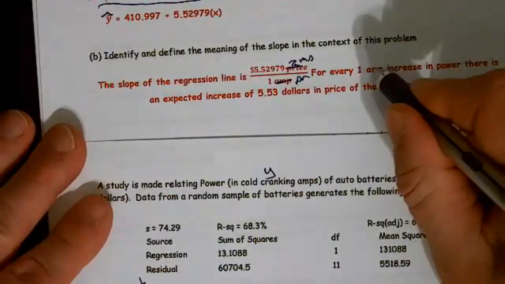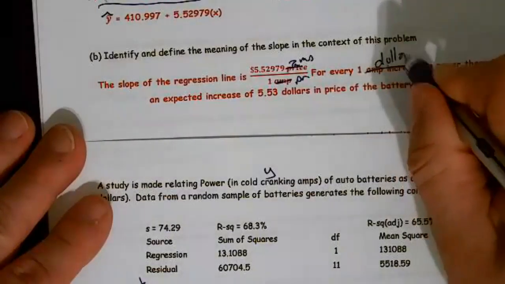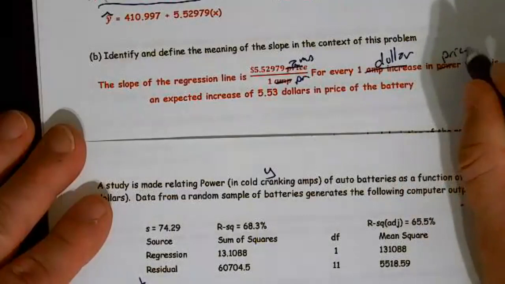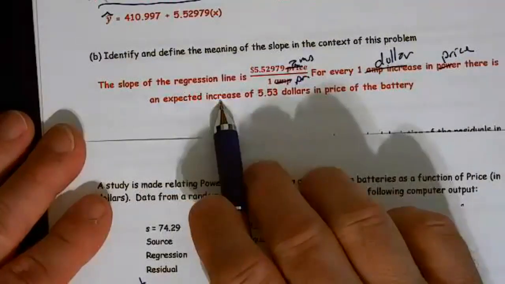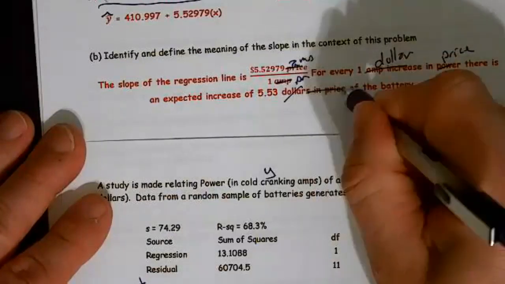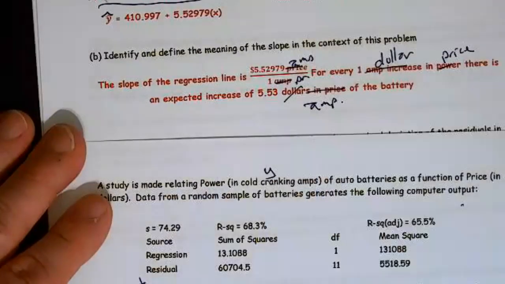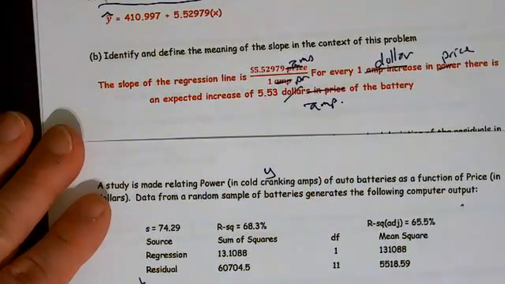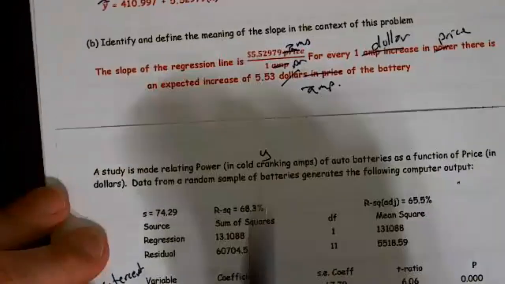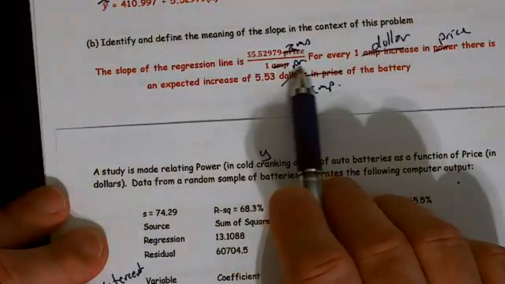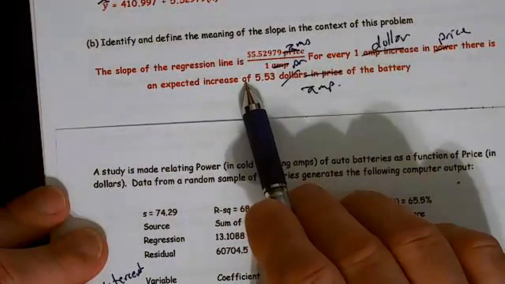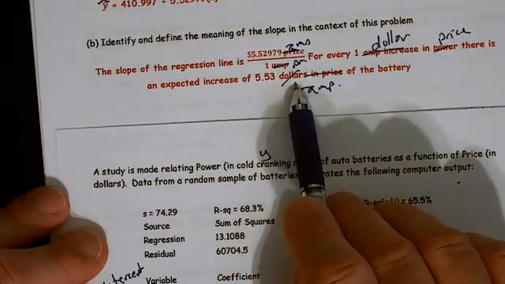For every $1 increase in price, there is an expected 5.53 amp increase. Remember, price is my X. So for every $1 unit, every $1 increase in price, or 1 unit increase in price, there's a 5.53 increase in amps.